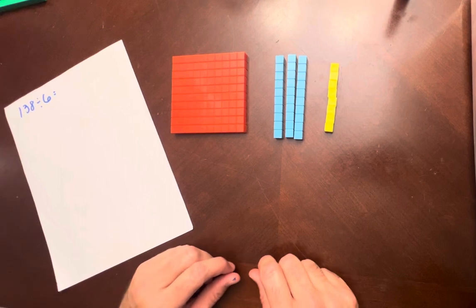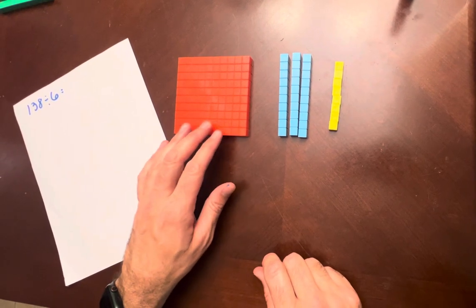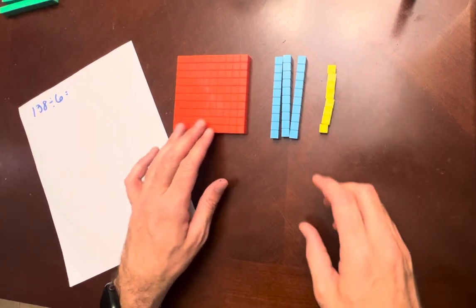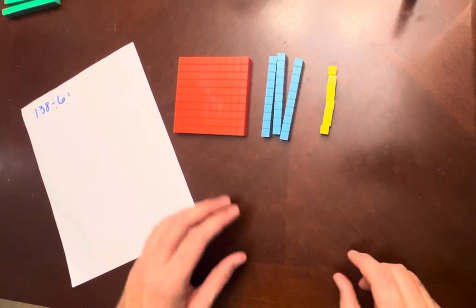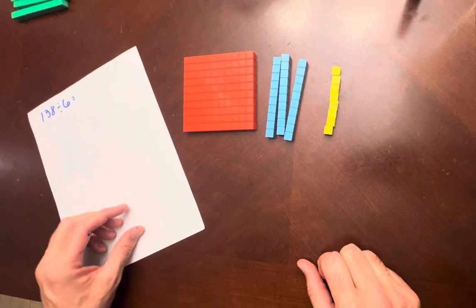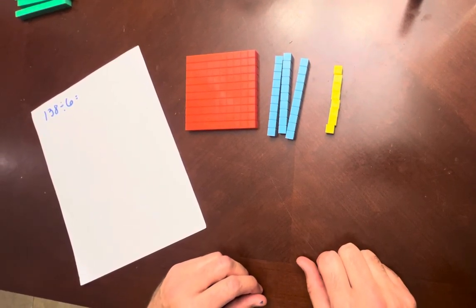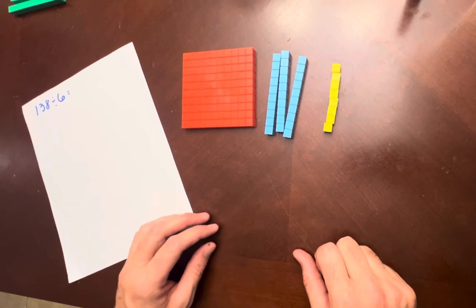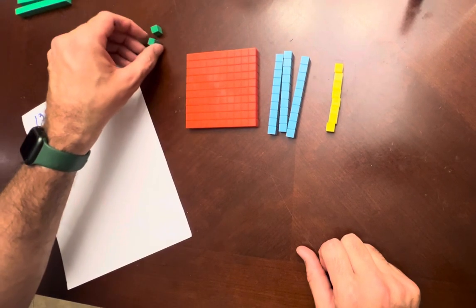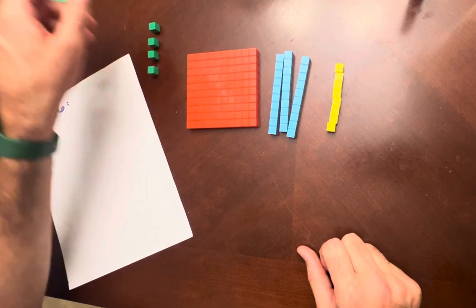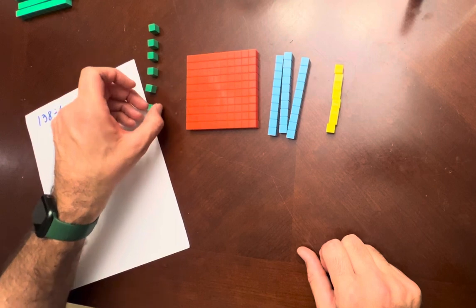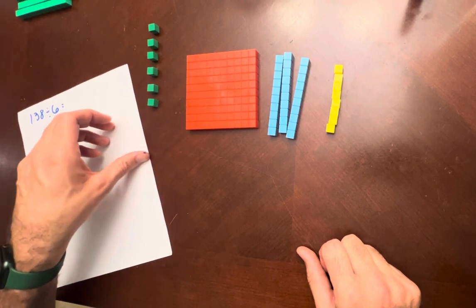So the first thing we'd want to do is count out our total, which is also our dividend, 138. So we have 100, 3 tens, and 8 ones. Next, we're going to look at our divisor, which is 6. Since we're going to be creating an area model, we need to create one side of our rectangle. So I'm going to take some ones and put them in a column to make 6 rows.